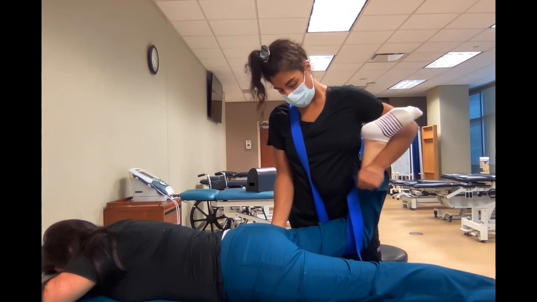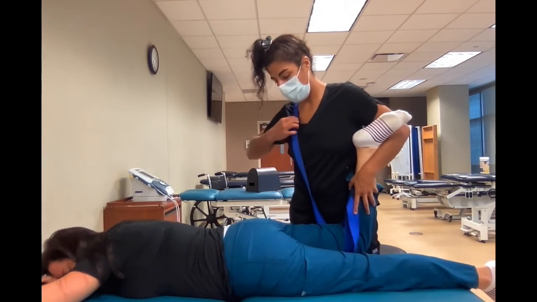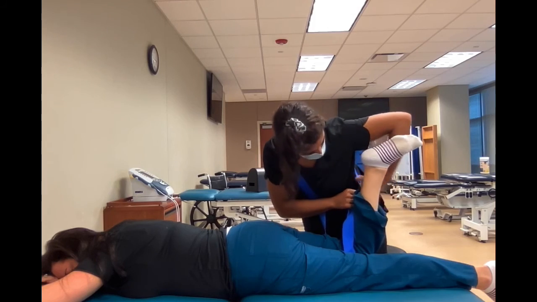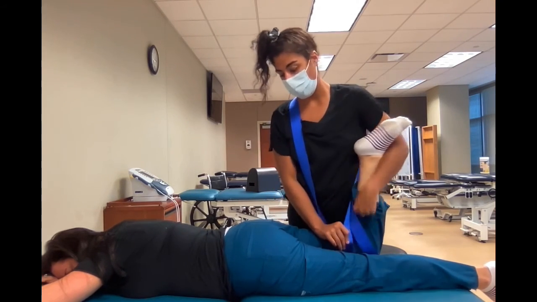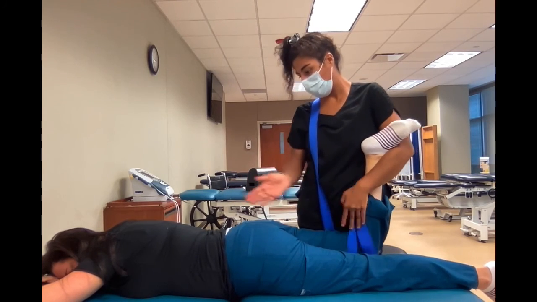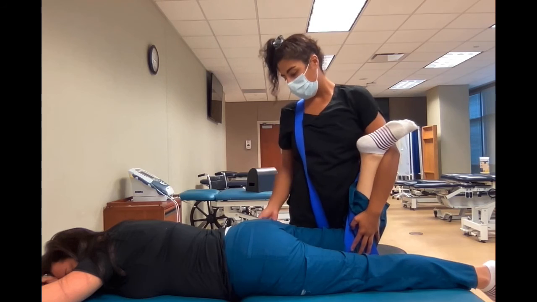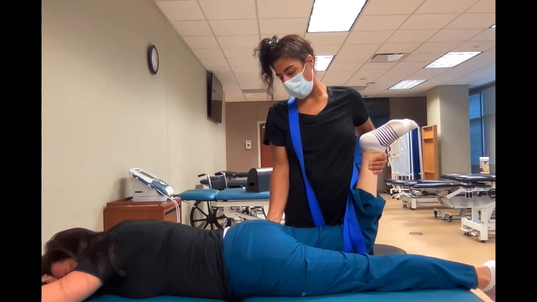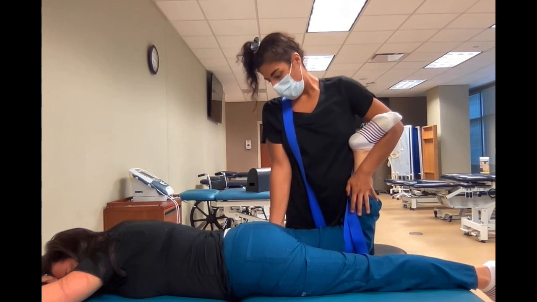Good. Alex, if you could just come slightly closer to me, just to make sure that her hip is in that proper alignment. Again, just for my comfort, I'm going to give a little bit less resistance. Much better. You want the alignment to be straight. You don't want her to be in either adduction or abduction. And then from here, find the greater trochanter, which I'm on, and then you can go ahead and do your mobs again.